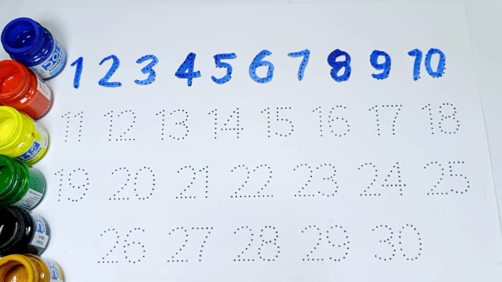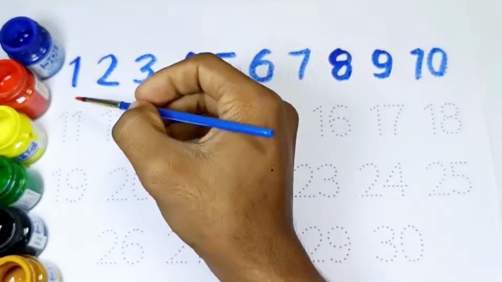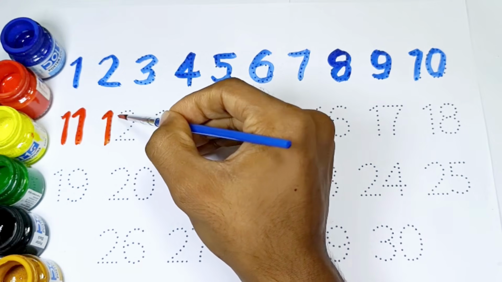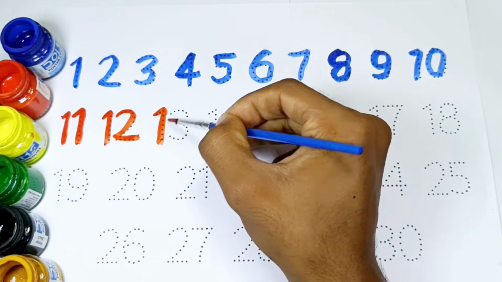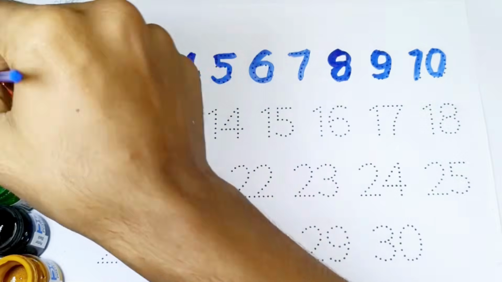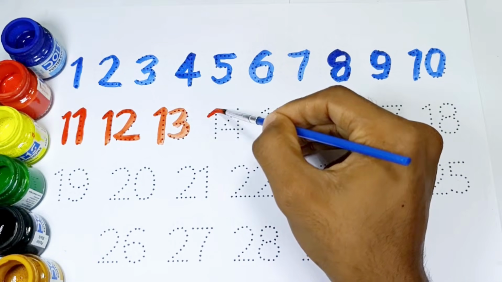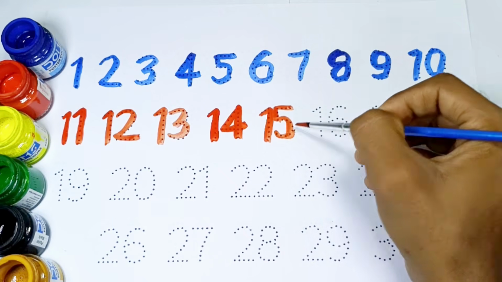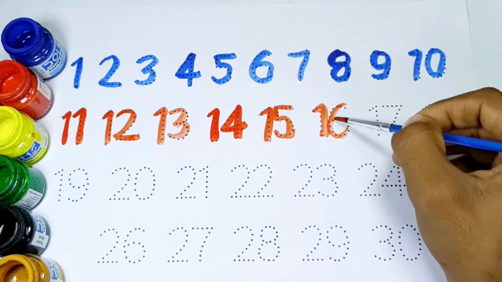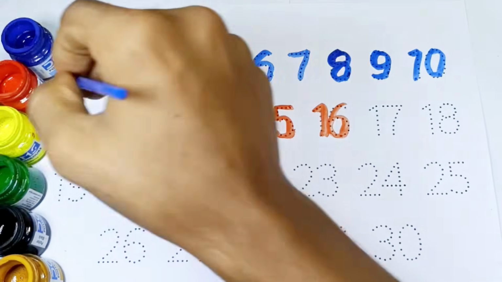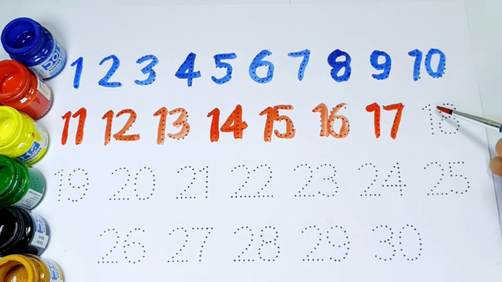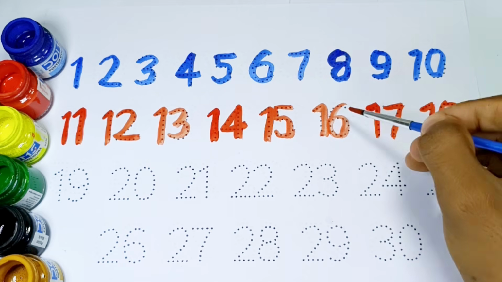The number 11, and use red color. 11, 12, 13, 14, 15, 16, 17, 18.